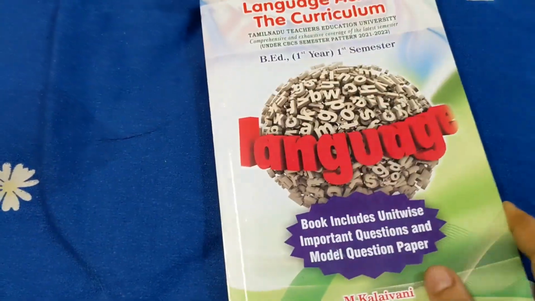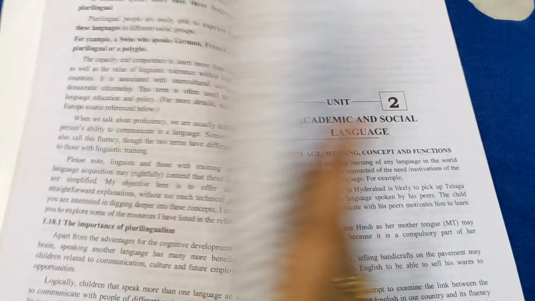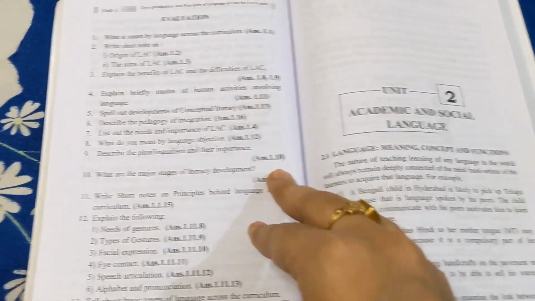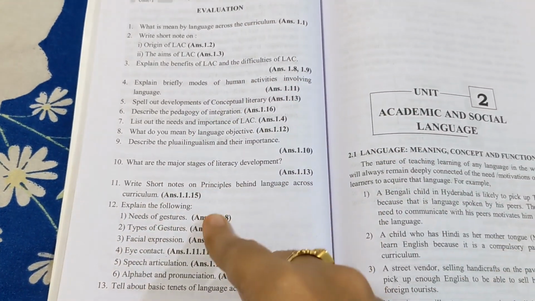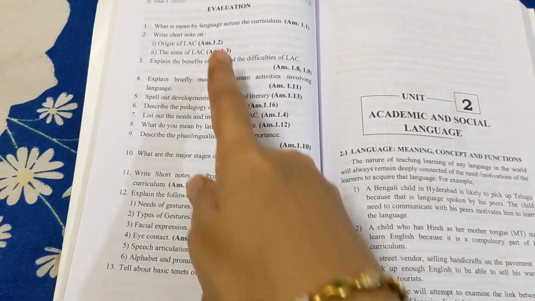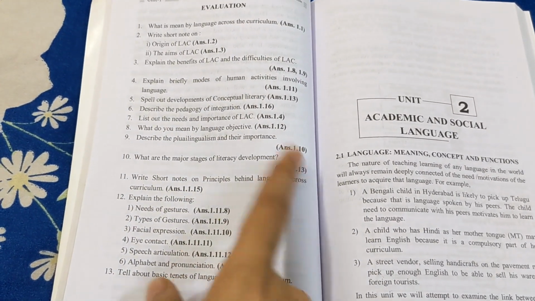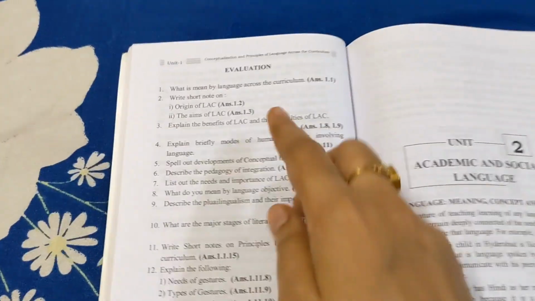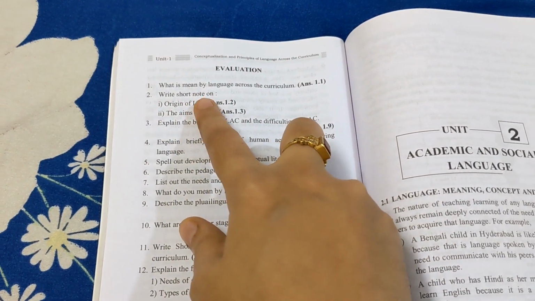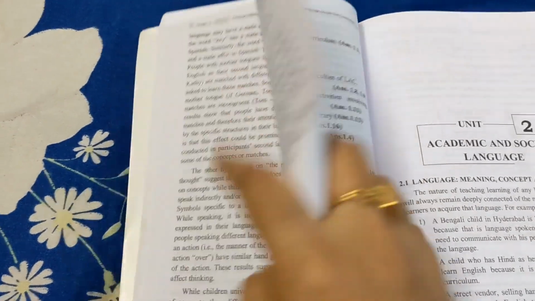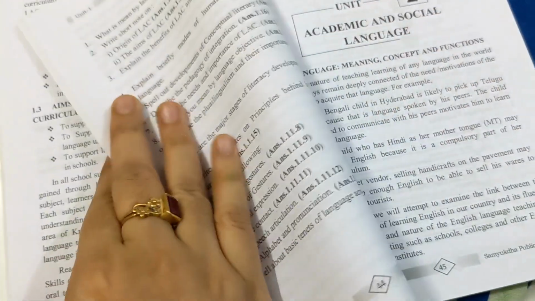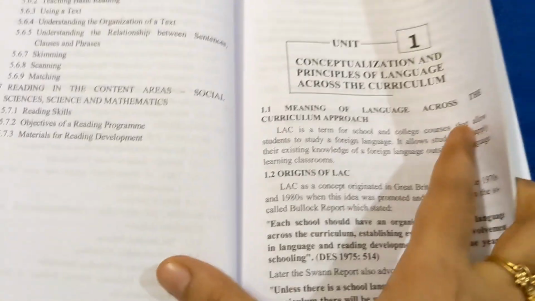Next important thing in this textbook is at the end of each unit, you will be having some review questions. So see here, this is end of first unit. So these questions are framed for you. So by looking at these questions, you can go to that place and learn those answers. So here see, first question is what is meant by language across the curriculum. So answer is 1.1. So go to 1.1. You just have to go to 1.1, which is here, and learn this.